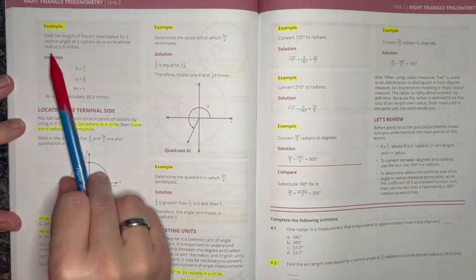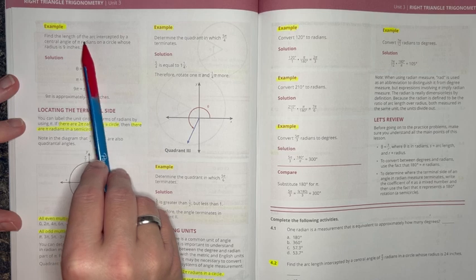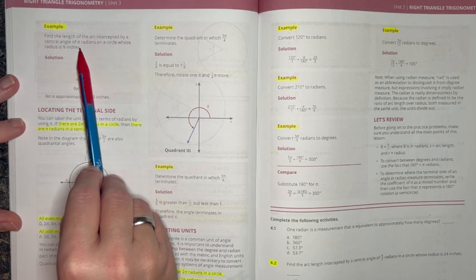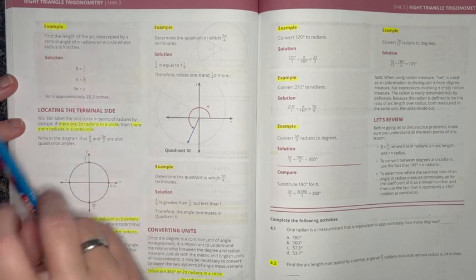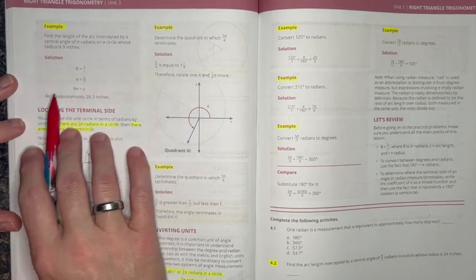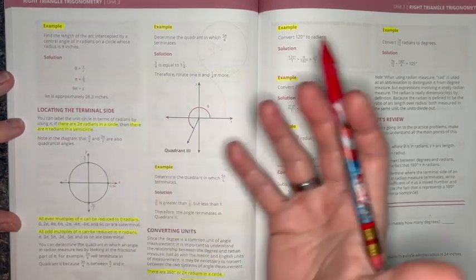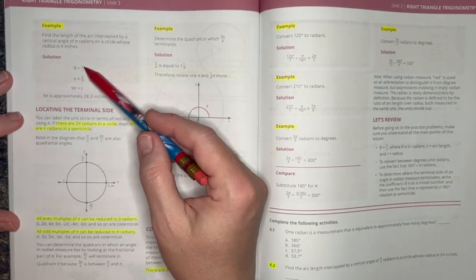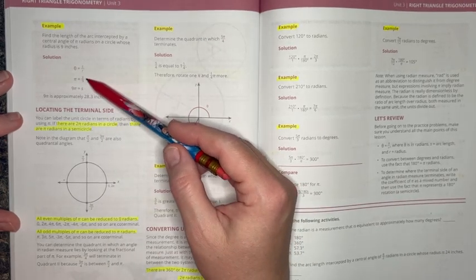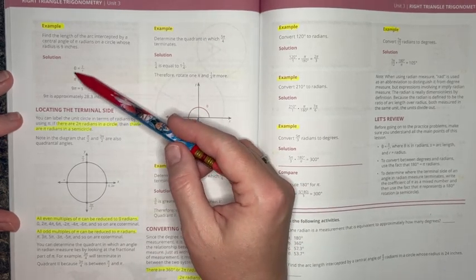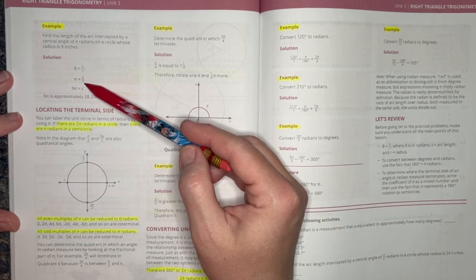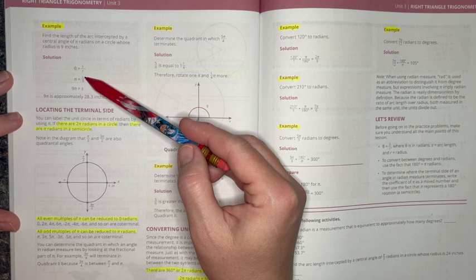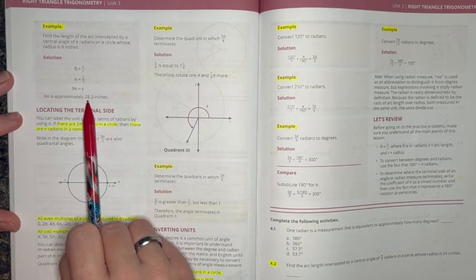The example at the top of page 60 reads, find the length of the arc intercepted by a central angle of pi radians on a circle whose radius is 9 inches. Okay, this time they didn't give us the S, the length of the arc, but they gave us everything else. The other two pieces, they gave us the pi radians, which they put here, and they gave us a radius of 9. To solve for S, you simply multiply both sides by 9.